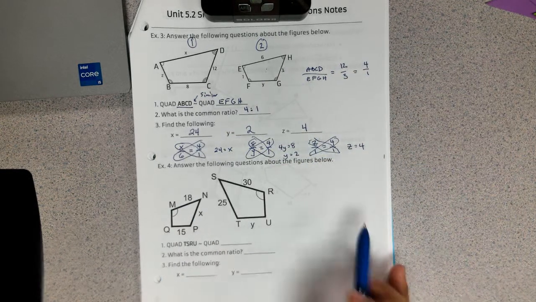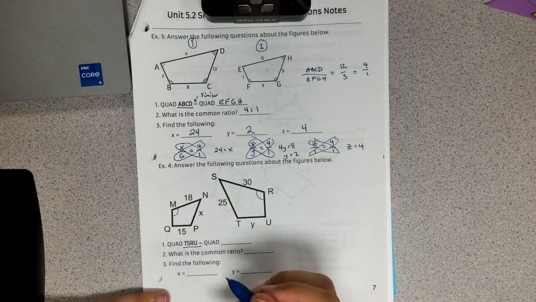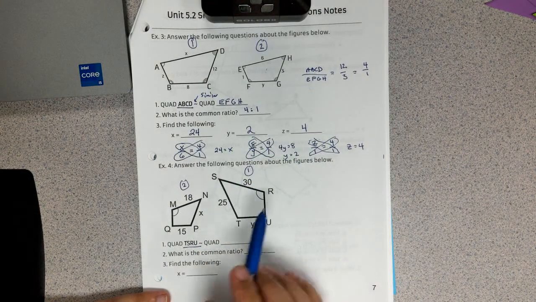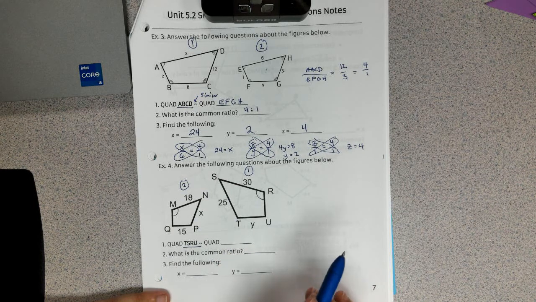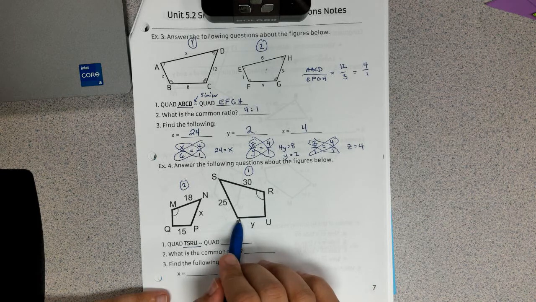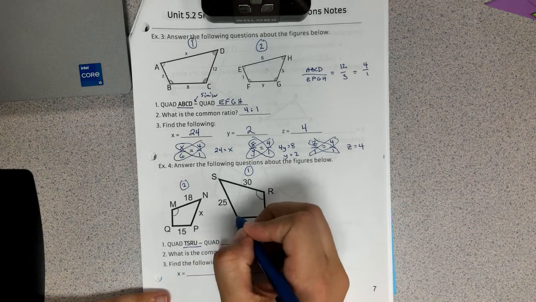Down here, in example 4, it wants us to answer the questions. It said quad TSRU. So this quad came first, which means this one is second. We see T is here, which means that it needs to match the same angle, which is obtuse.